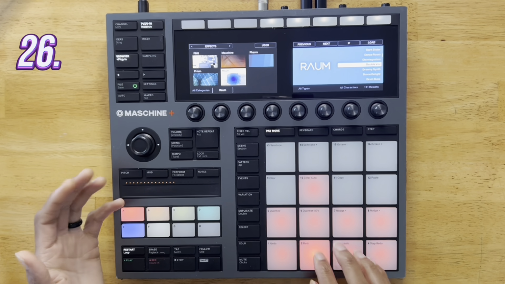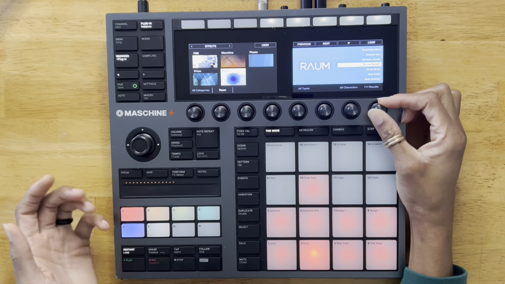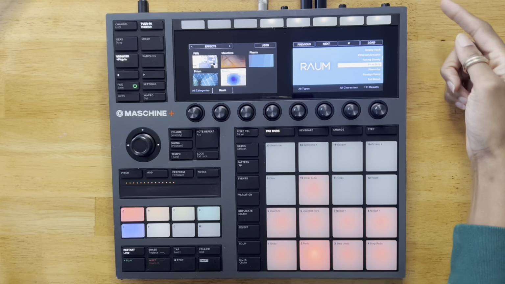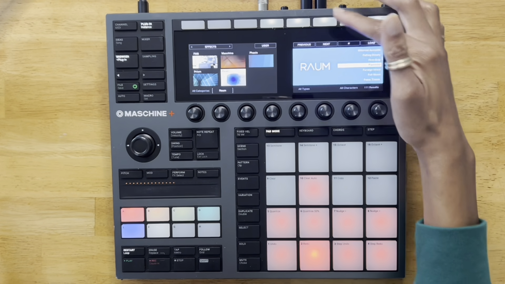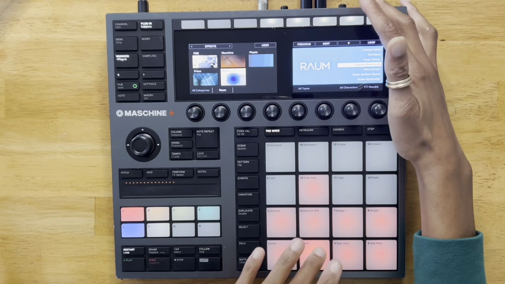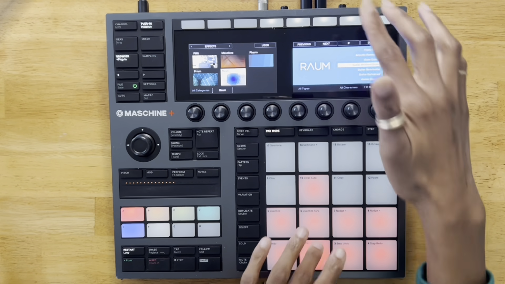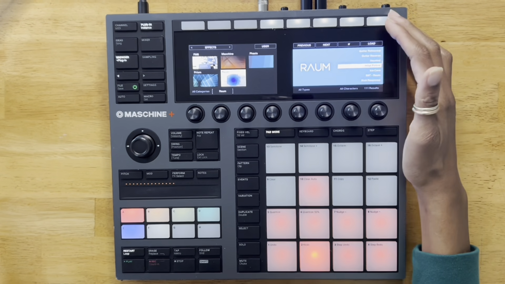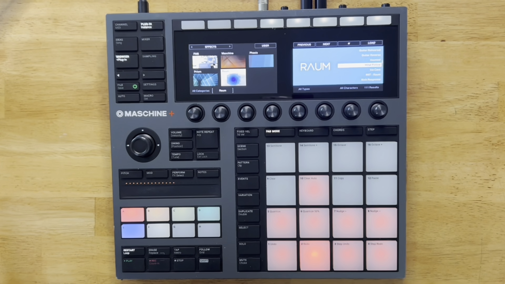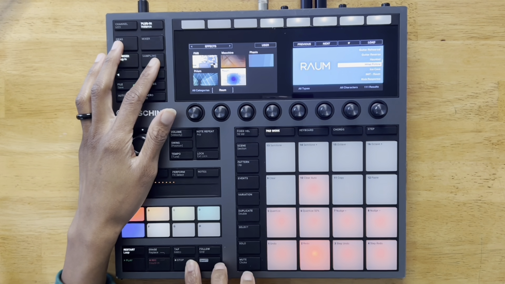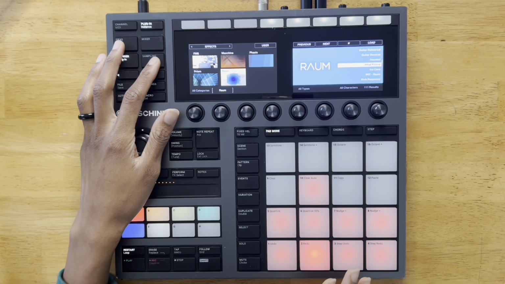Ever catch yourself scrolling through plugins and you can't hear what the plugins sound like? Well, this is a way that you can preview what these effects sound like. All you have to do is press Next or Previous. I like that one. But it's a little too much for this song.